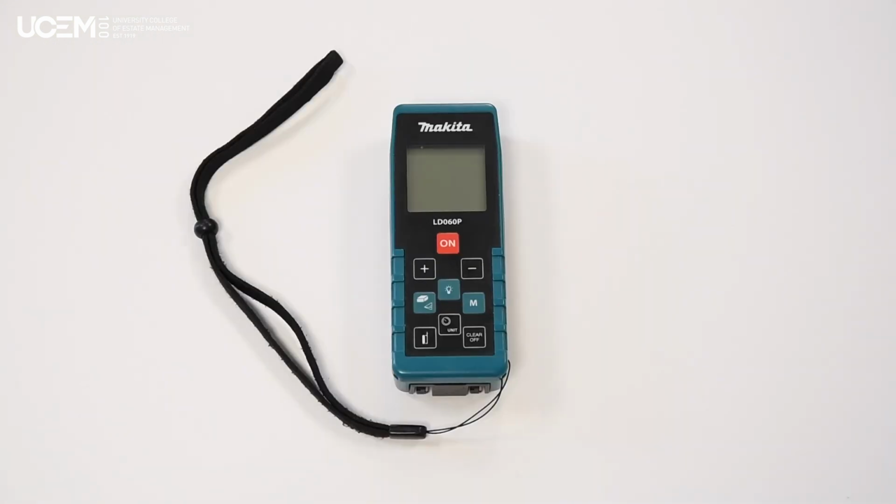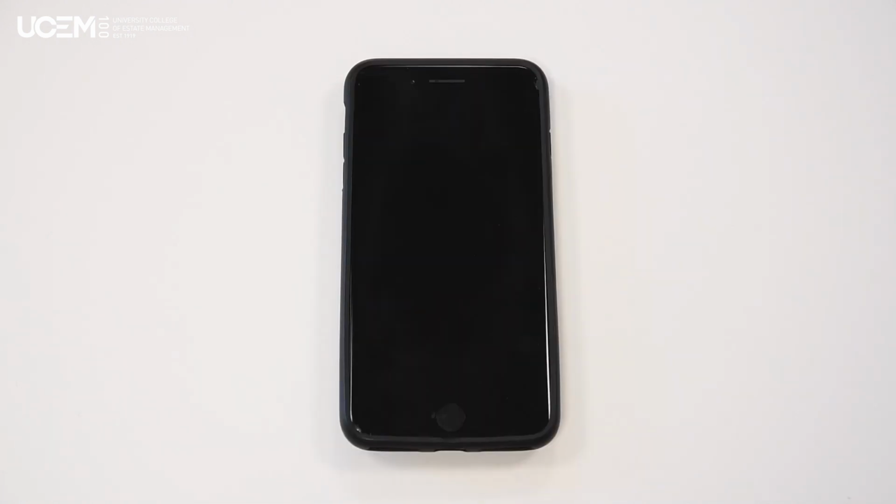It is common to use a laser measure to take longer or awkward measurements on your own. Phones can also be used to take measurements, but these are not always 100% accurate. You can also use a phone to take pictures.